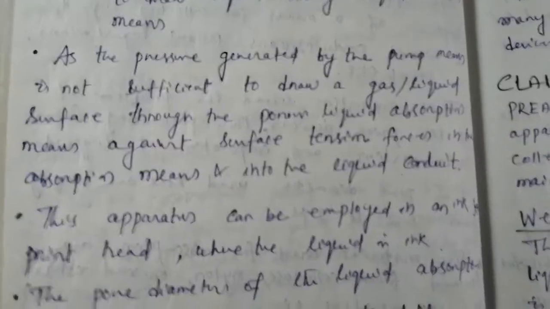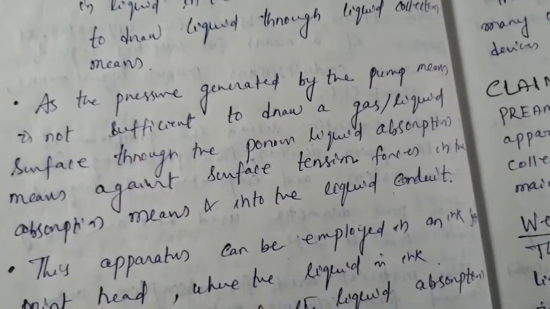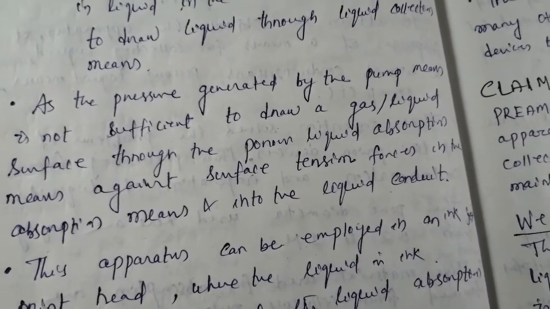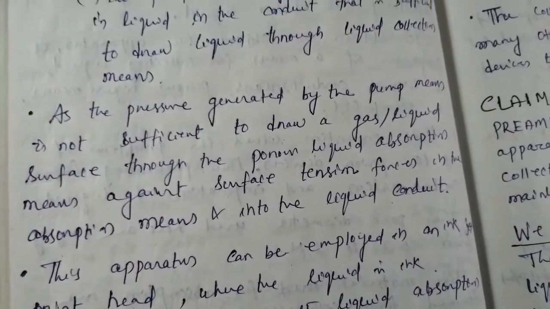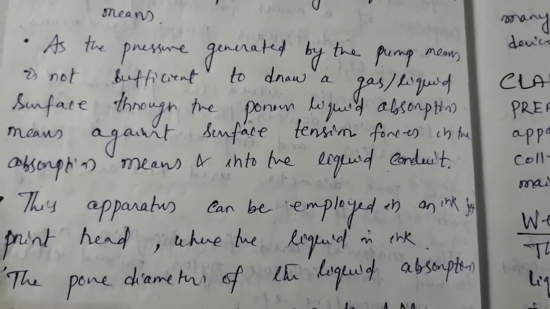As the pressure generated by the pump means is not sufficient to draw a gas or liquid surface through the porous liquid absorption means against surface tension forces in the absorption means and into the liquid conduit.